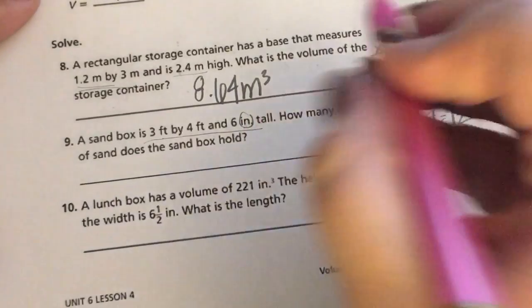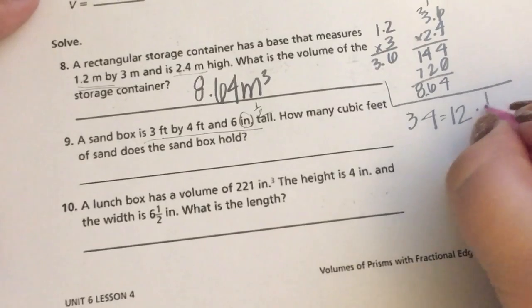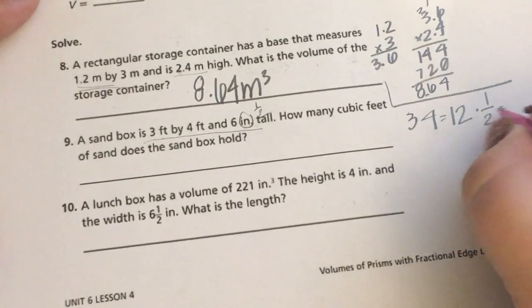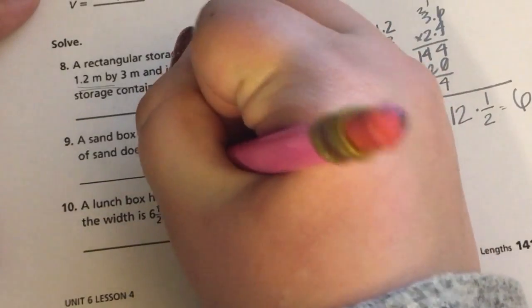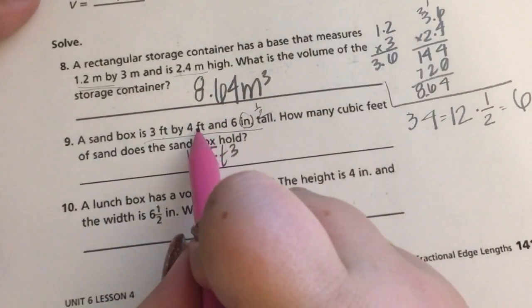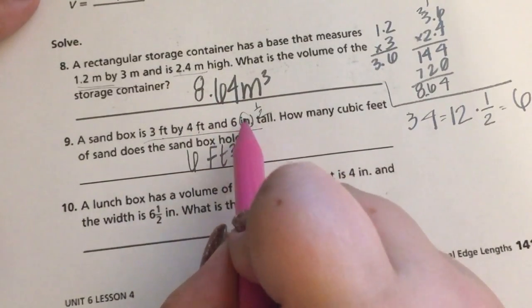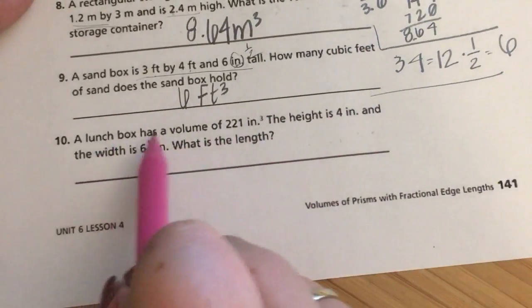But my 12, I have to multiply by a different number. I'm going to use half because 6 inches is half of a foot. So my final answer is 6 feet cubed. But if I would have just multiplied by 6, I would get a totally different answer.